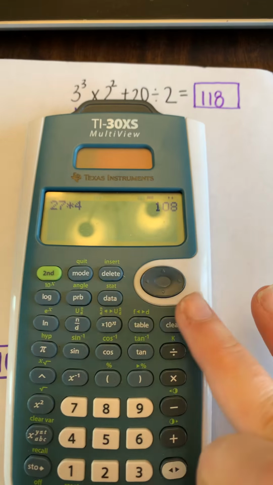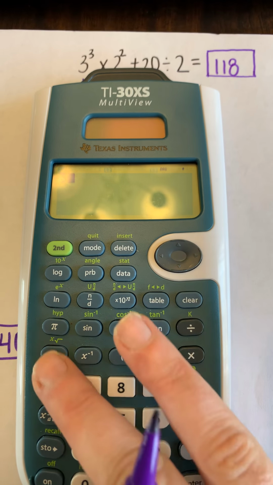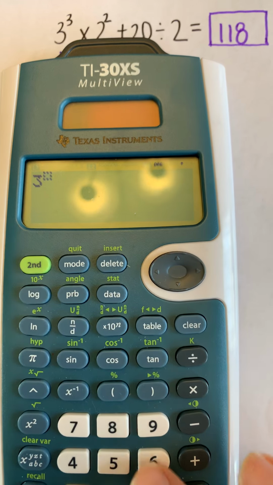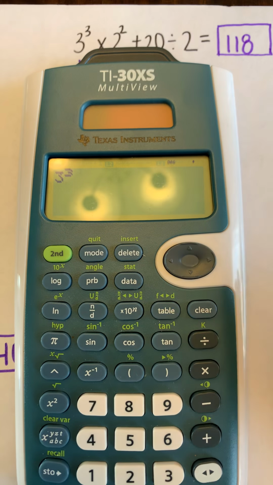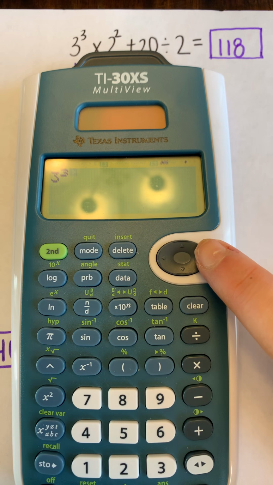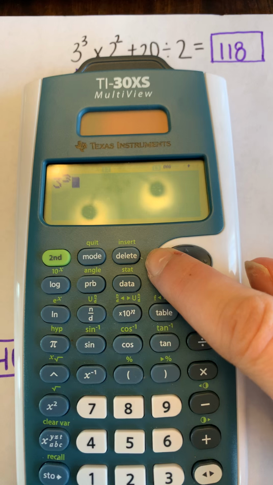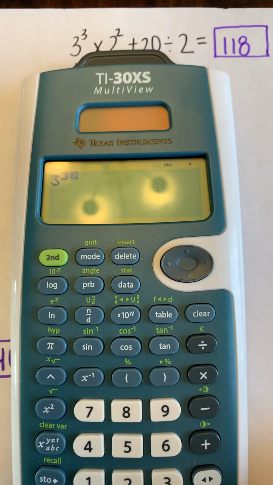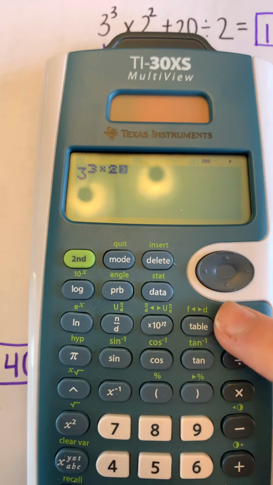Let's grab our calculators and plug it in. The first thing I need to plug in is 3 up to the 3rd power. Now, because I'm in an exponent, I need to hit this arrow button so that I get out of the exponent. If I didn't hit that arrow button, I would have times 2 up in the exponent, and I don't want that.